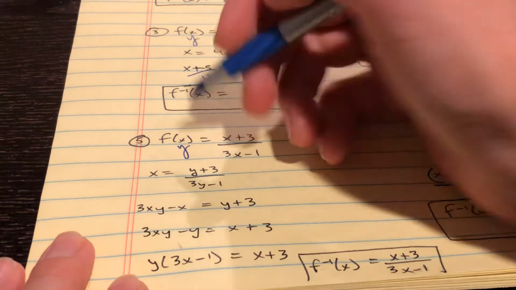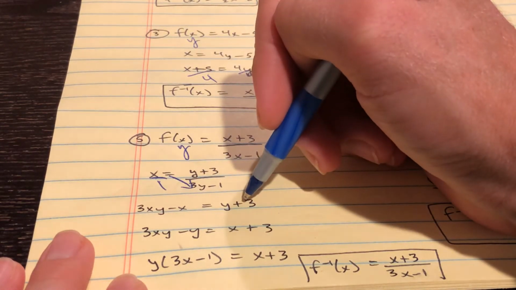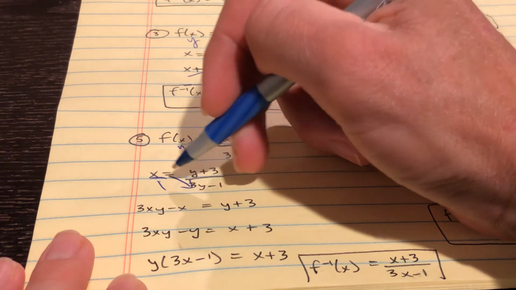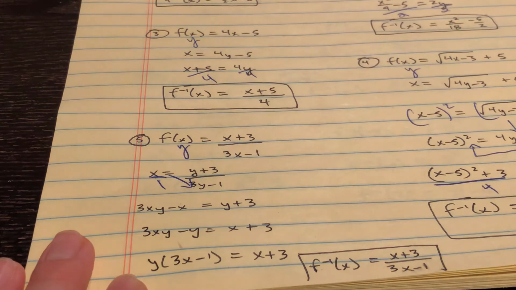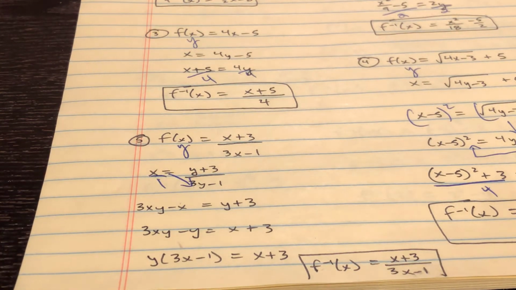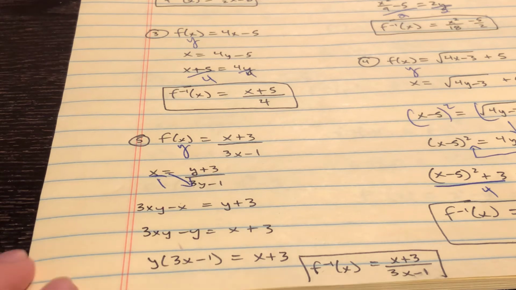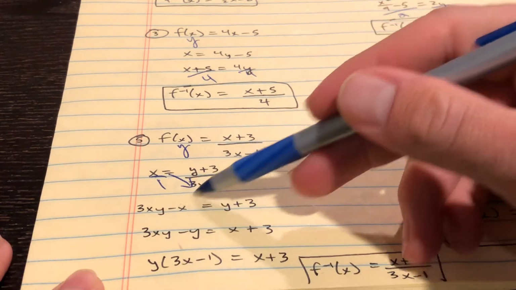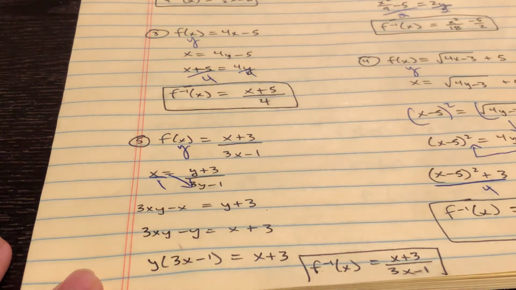I'm going to cross multiply. So that y plus 3 is going to remain here, but 3xy minus x is going to be on the left. You can move things to whatever side you want. I always try to have as few negatives as possible, so that's why I'm moving this x over here, so now it's positive. I'm moving the y over here, so now it's negative.